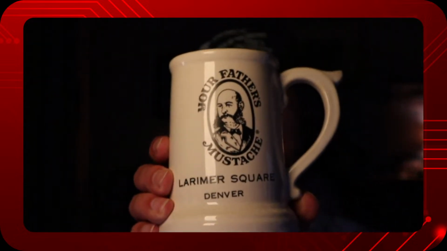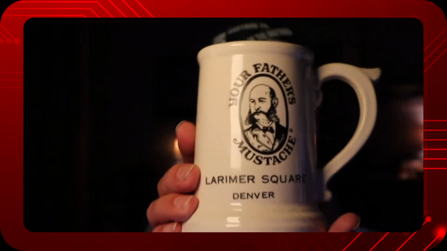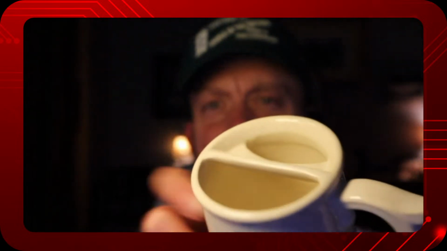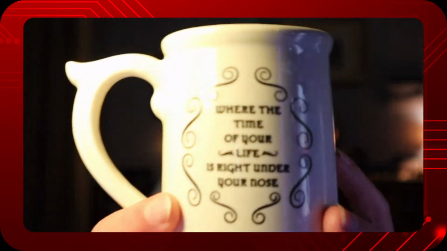Now, this is a mug, but people always tell me about these because they come up in posts. This mug has a mustache saver on it. Look at that. It's designed so that you drink and it will not get the drink on the mustache. That's amazing. I don't have anything in there, I use it as pen storage. On the back, it says where the time of your life is right under your nose, which is something I need to live by.